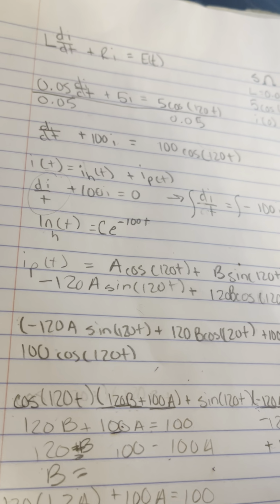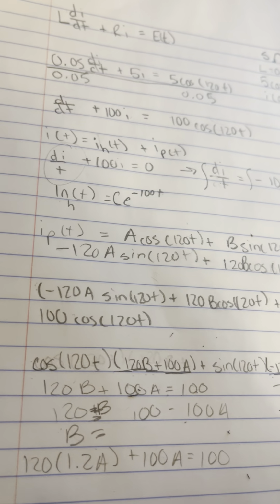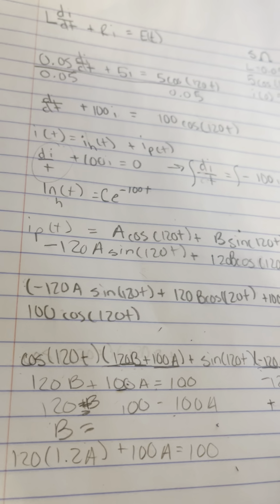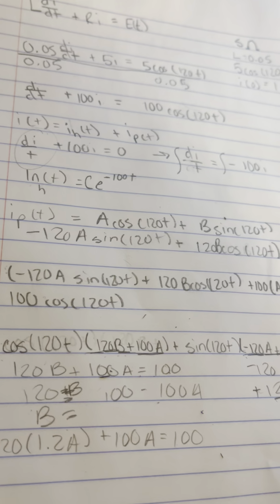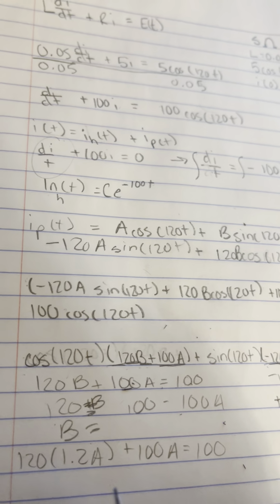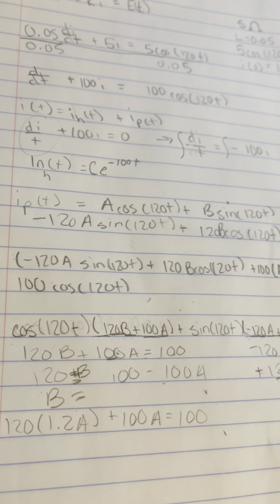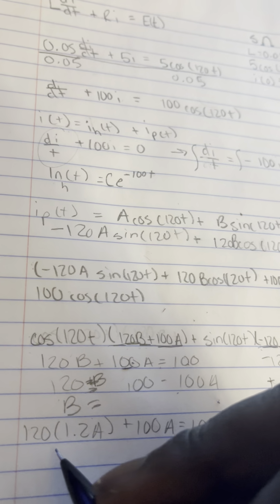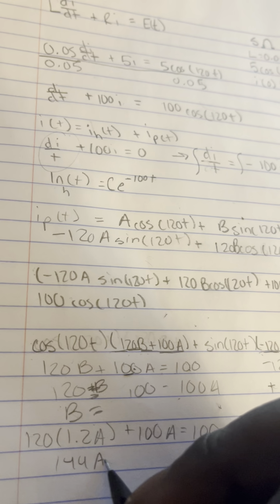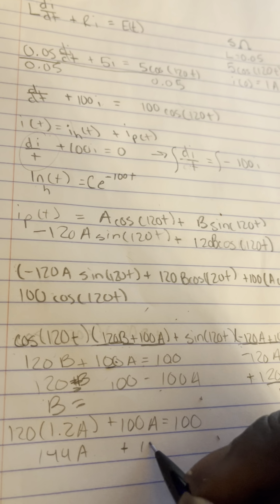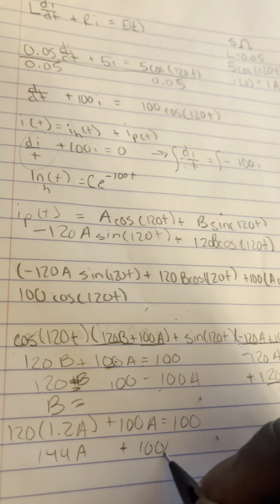And then you can plug that back into your first equation, which will give you 120 times 1.2a plus 100a is equal to 100. Now after that, you simply solve for a. You get 144a plus 100a is equal to 100, which you can then put as 244a is equal to 100, and you already know the process.